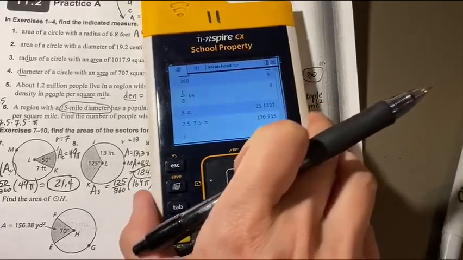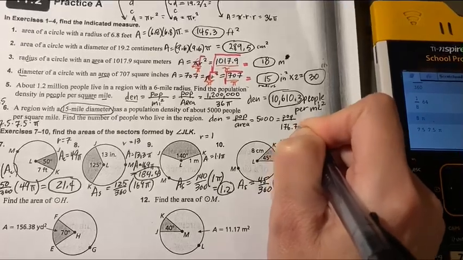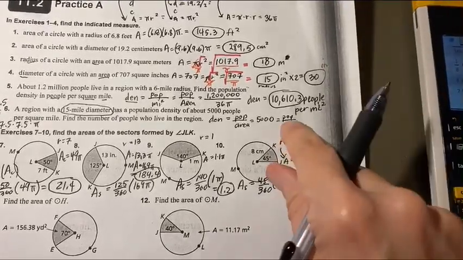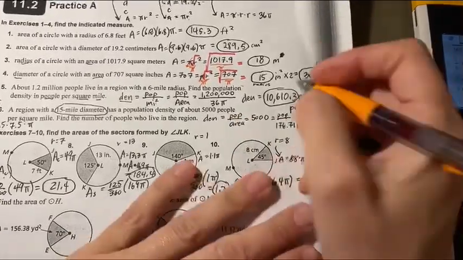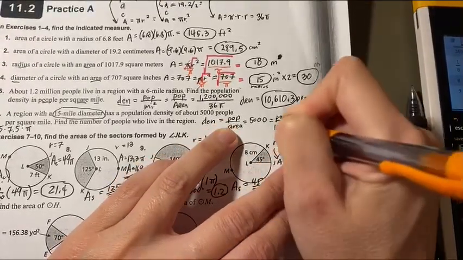All right, so 176.715. Okay, so it looks like I can just multiply it on both sides, and we should have our answer here. So if I multiply both sides, this cancels.